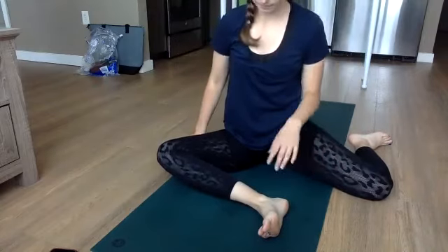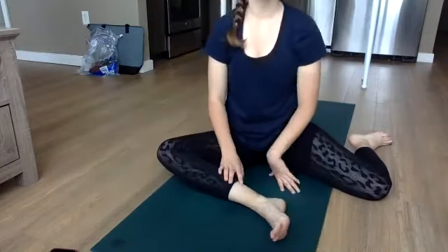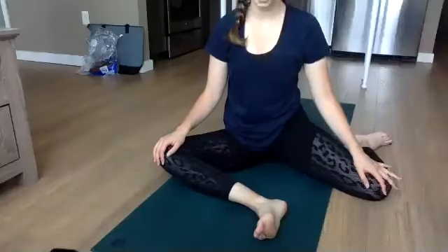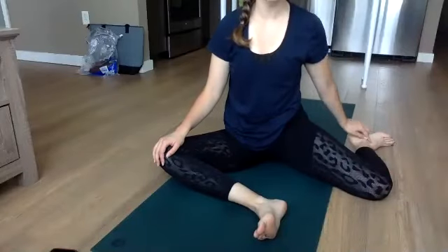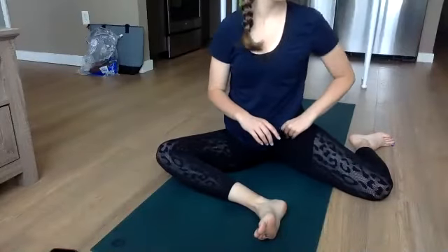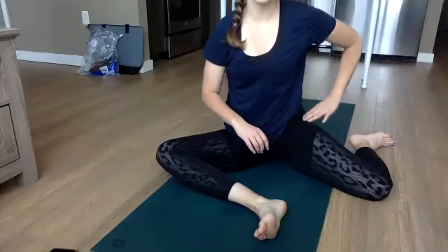You'll feel, if this feels great, you can start to walk forward. If this feels still intense, you can stay lifted and just try to press down with that back foot and get some levity in this hip.